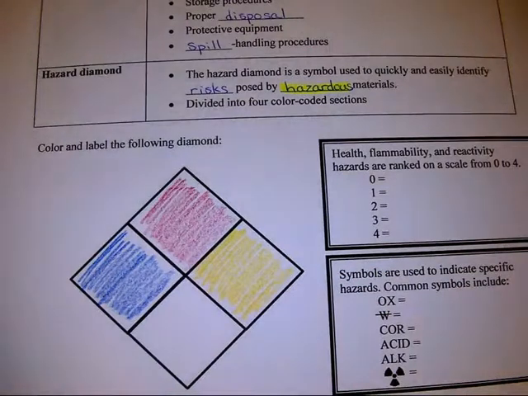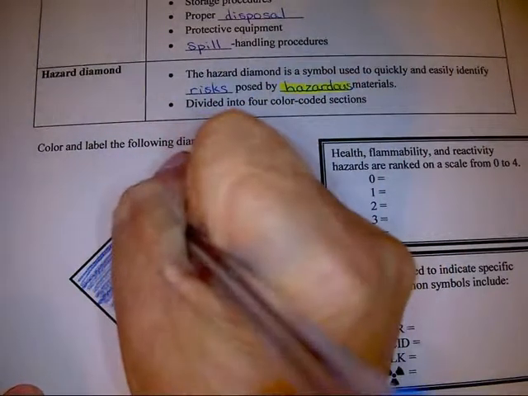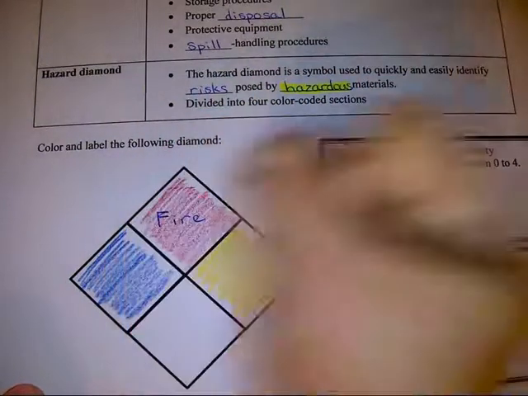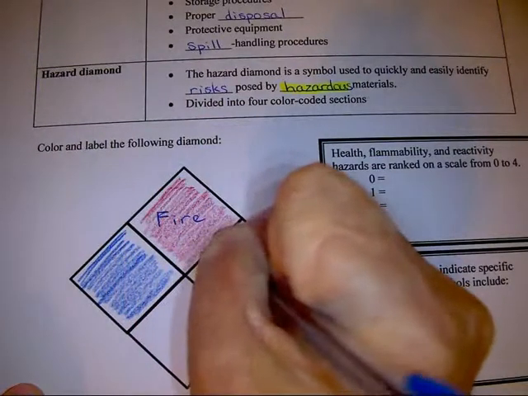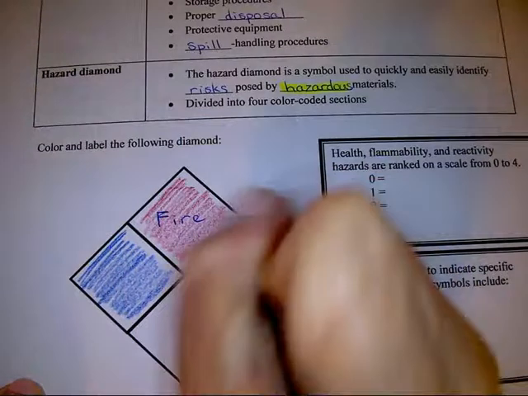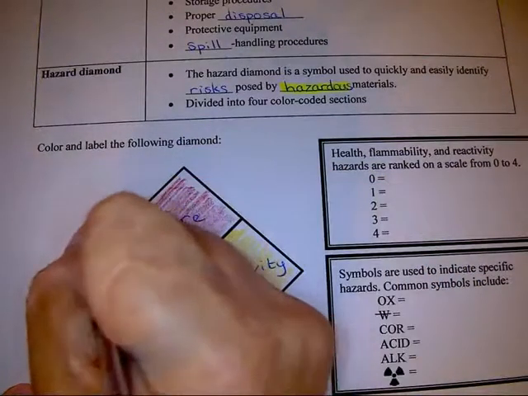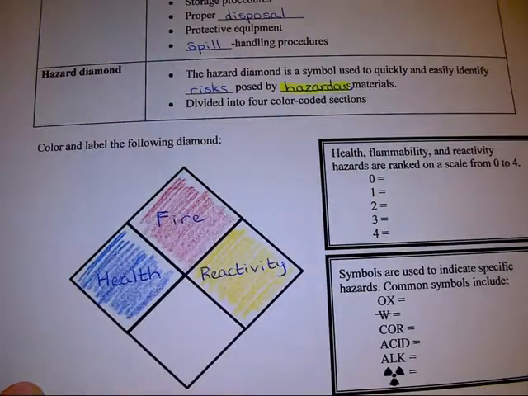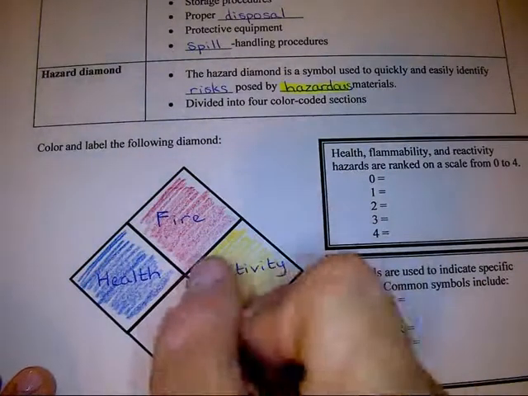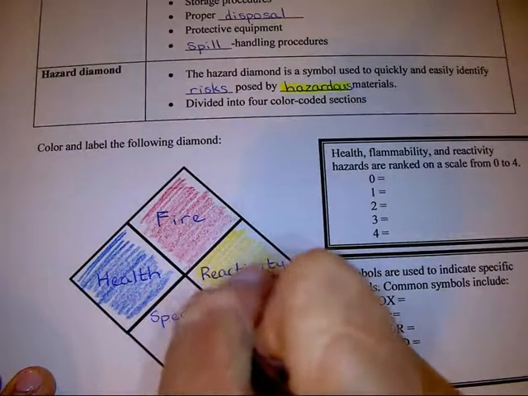Each of these colors stands for something. The red stands for fire. Yellow stands for reactivity. And the blue stands for health. Now, this white section is for specific hazards.